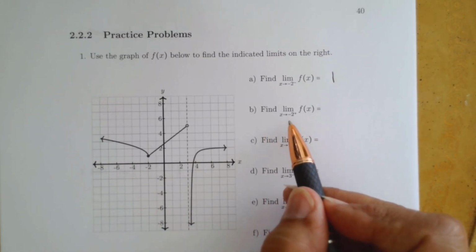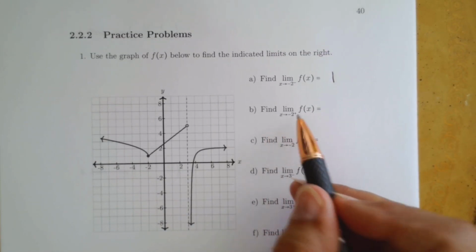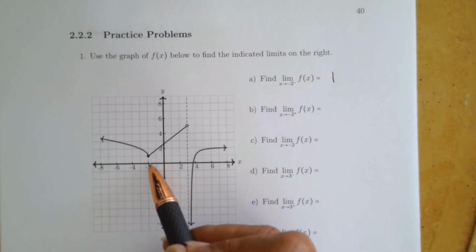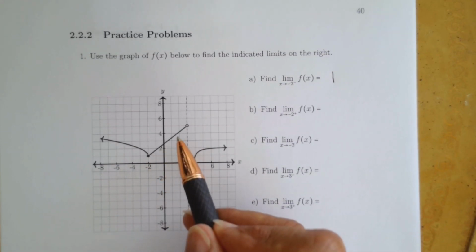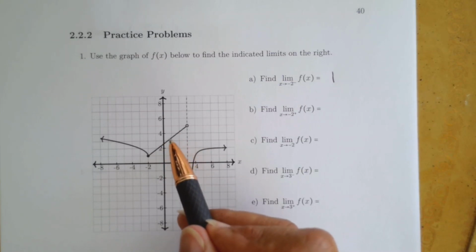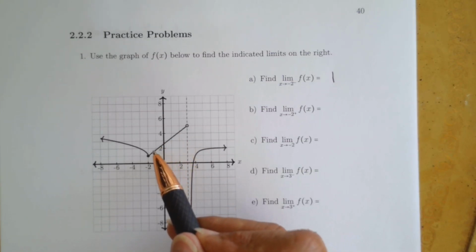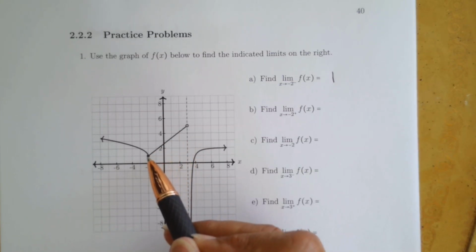Find the limit as x approaches -2 from the right-hand side. Okay, so now I'm going to -2, but from this side of the graph, the right-hand side. So here's the graph. So as I come towards -2 from the right, what y value am I approaching? Still approaching 1.